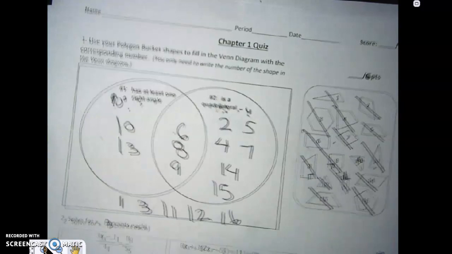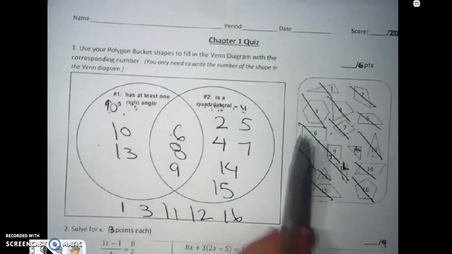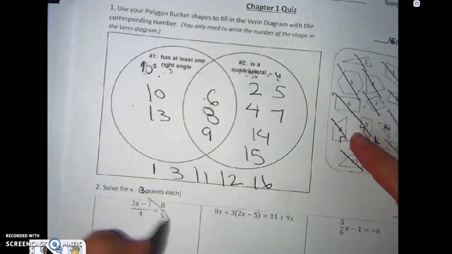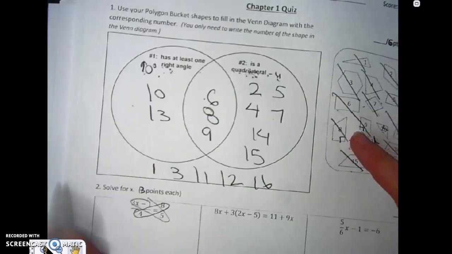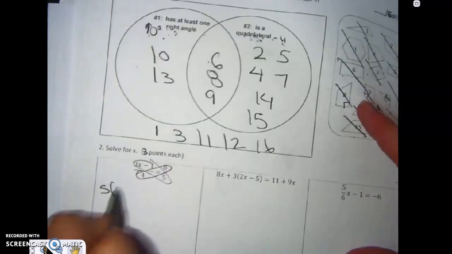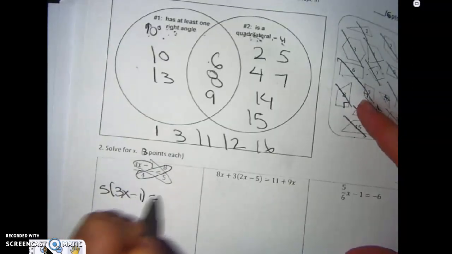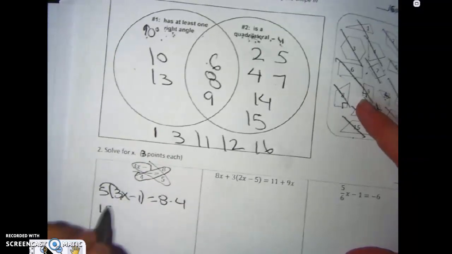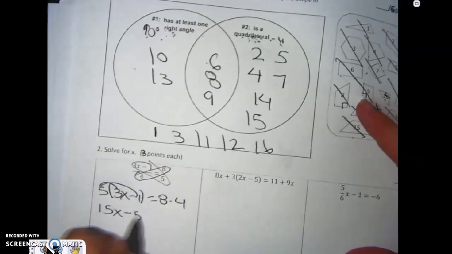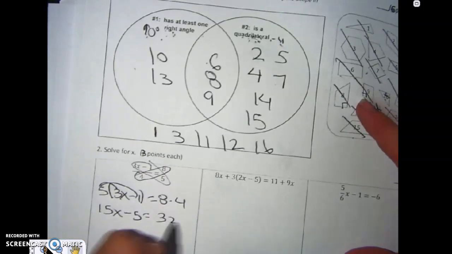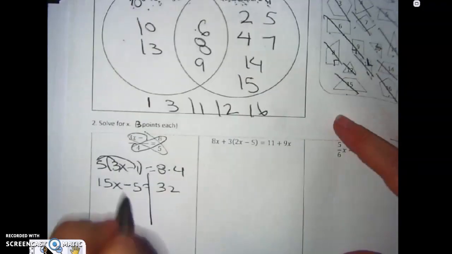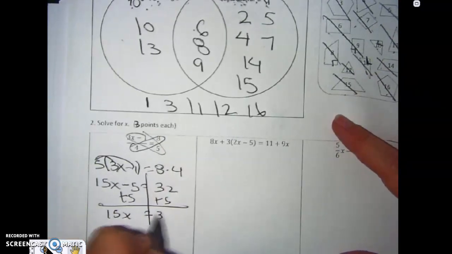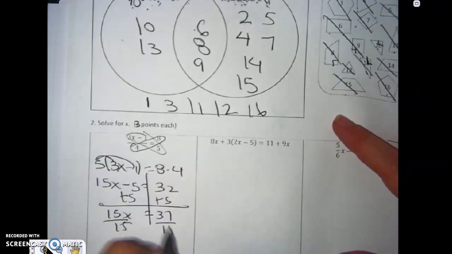All right. Let's go to the next one. So that's what I would do methodically, is go one by one. This one, you make an x, multiply what touches. So the 5 touches the 3x minus 1, and the 8 touches the 4. So multiply, multiply, and then multiply. Draw my line, add 5 to both sides. 15x equals 37, divide by 15.